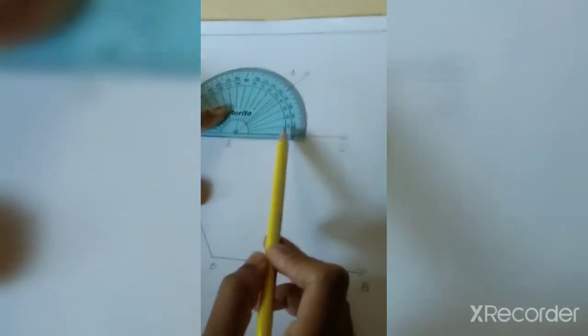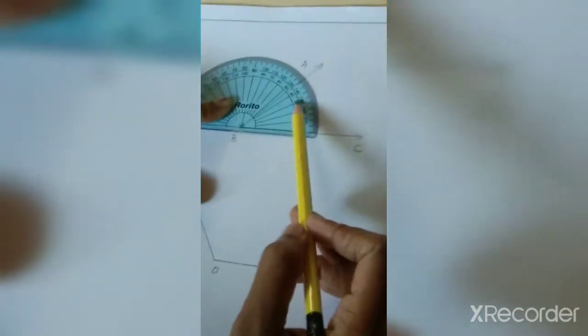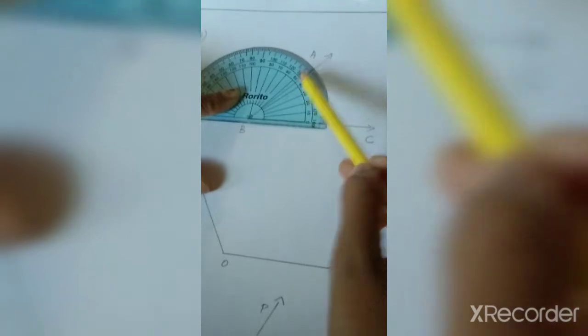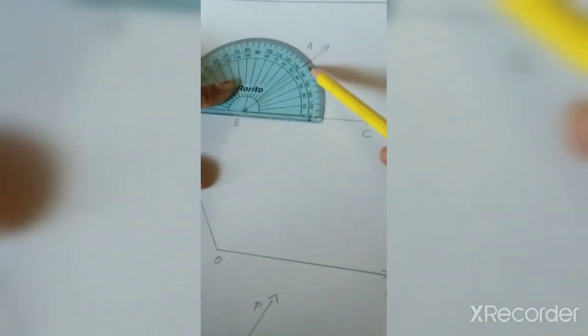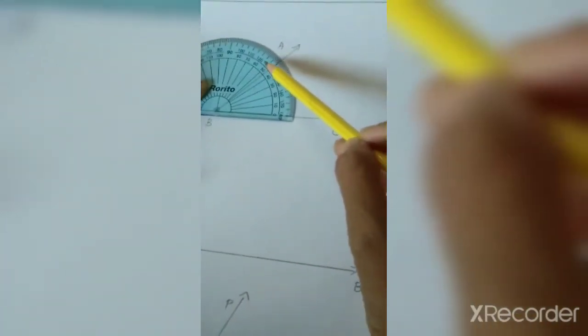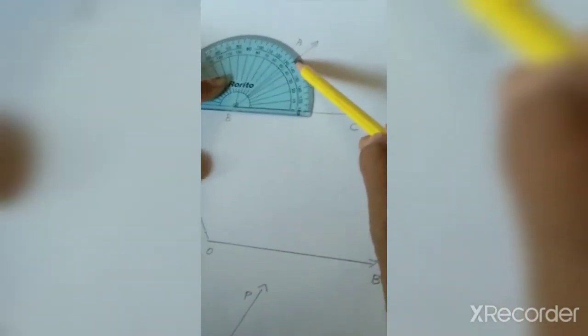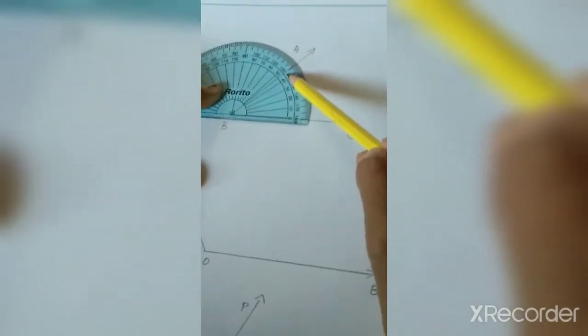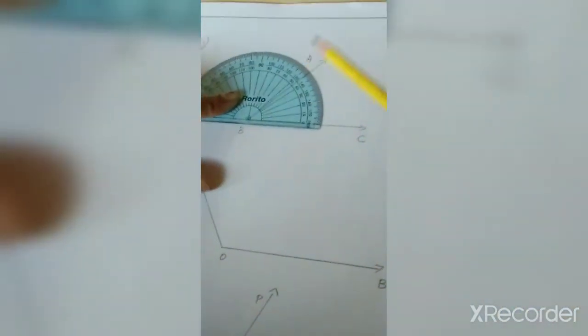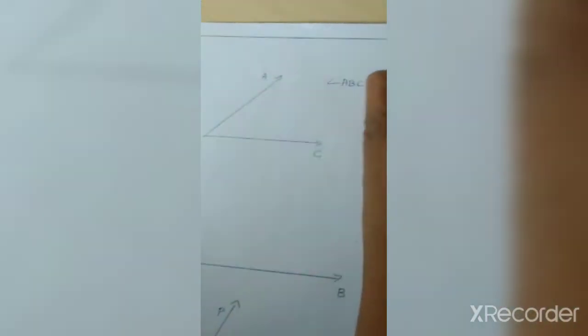Now we have to measure the angle. Here 0, 10, 20, 30, 40 and 50. This line is between 40 and 50, the center line, so that is 45 degree. Now this angle is 45 degree. How can we write it? We can write it as angle ABC is equal to 45 degree, or angle CBA is equal to 45 degree.